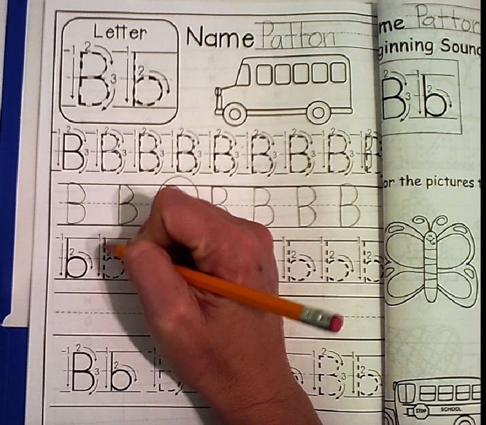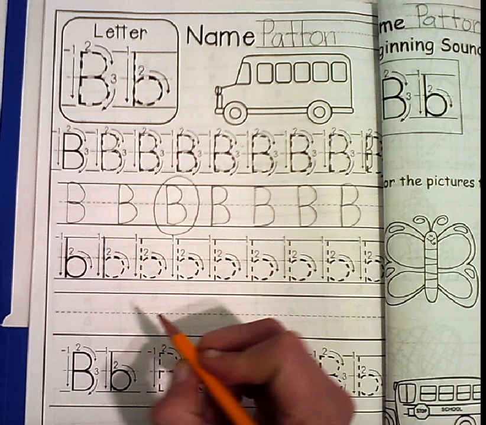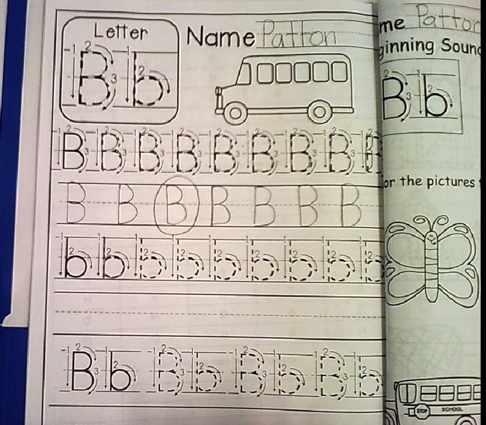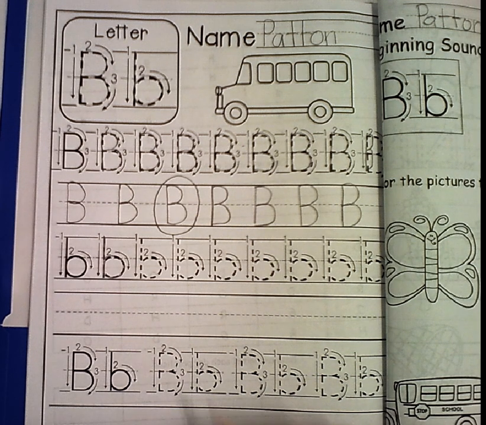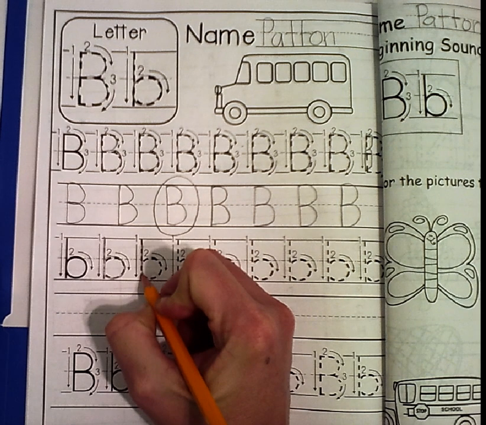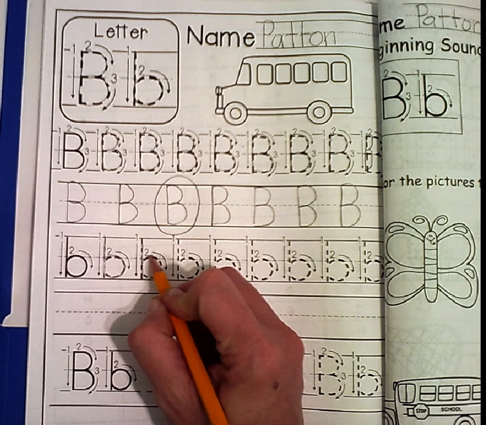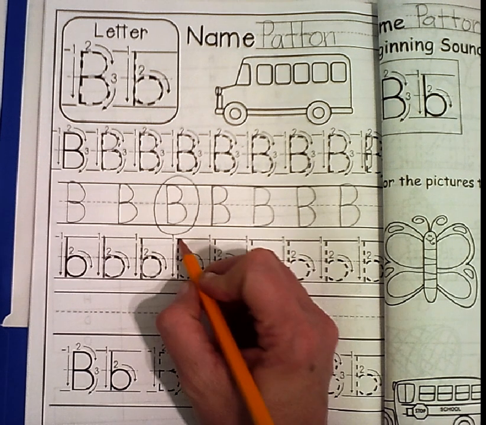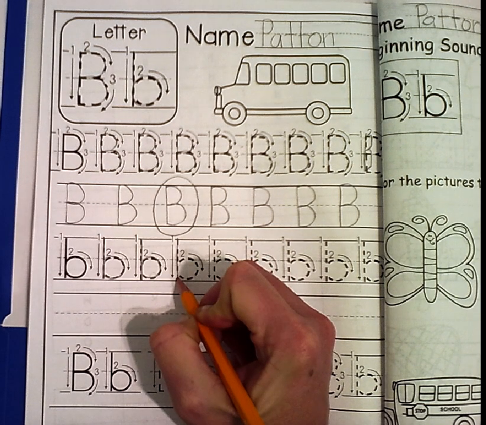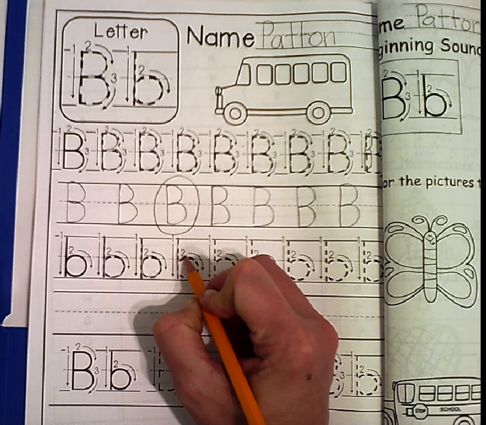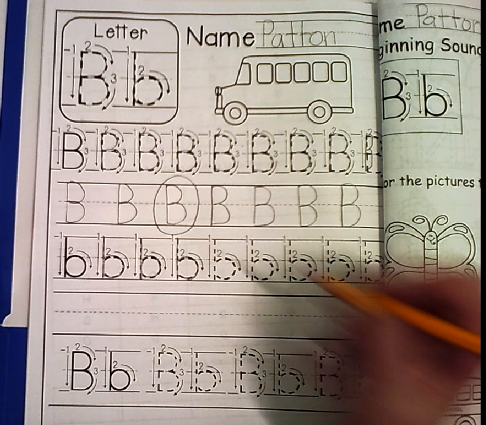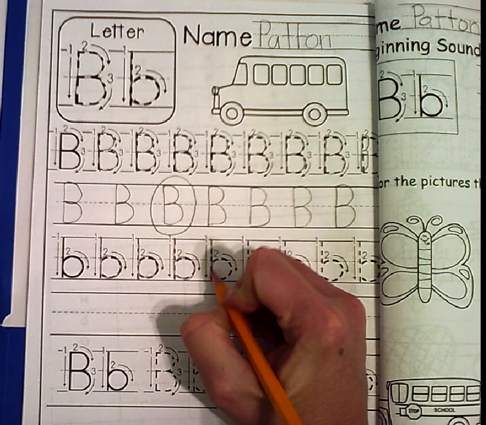Touch pull down, touch circle. Touch pull down, touch circle. Touch pull down, touch circle. Let's make our sound. B.